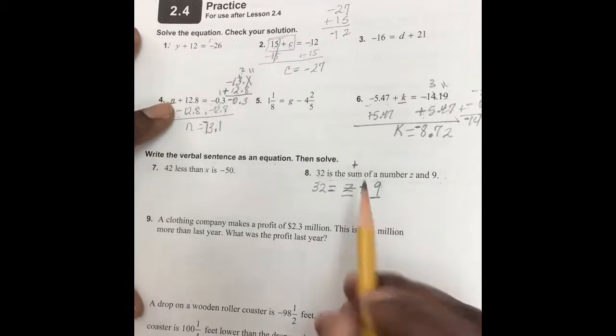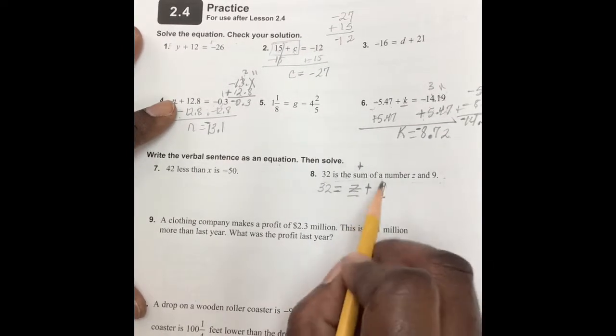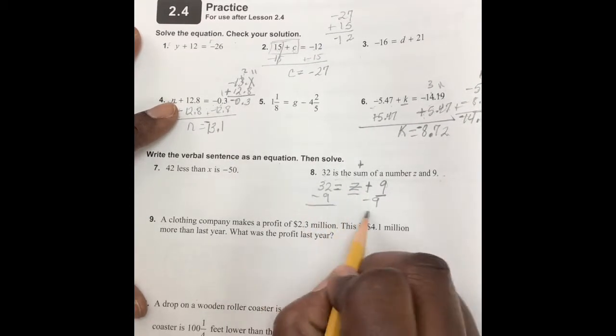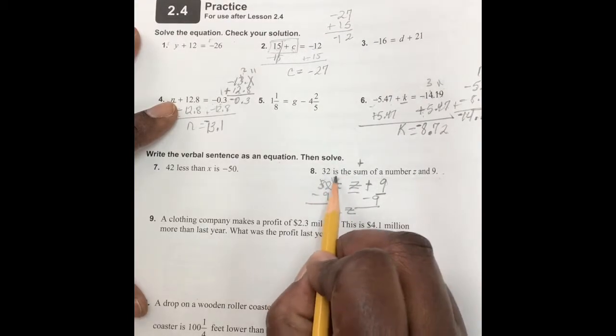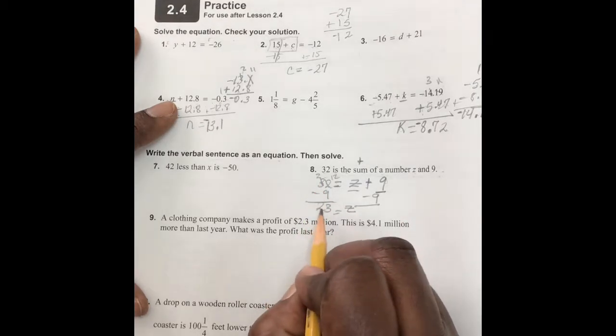Okay, it is z's house, and therefore we want to get z alone. Instead of adding 9, we're going to subtract 9. And then z is equal to 32 take away 9, which is going to be 3. And this is 2. 23 is our answer. Okay?